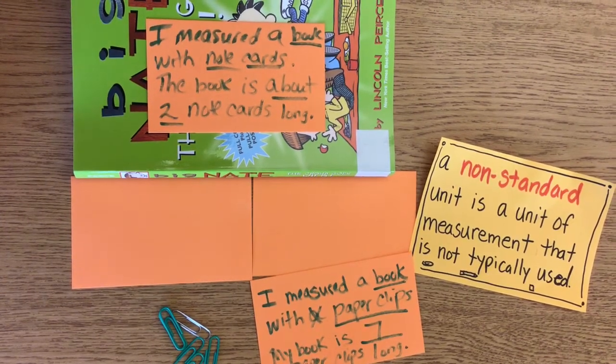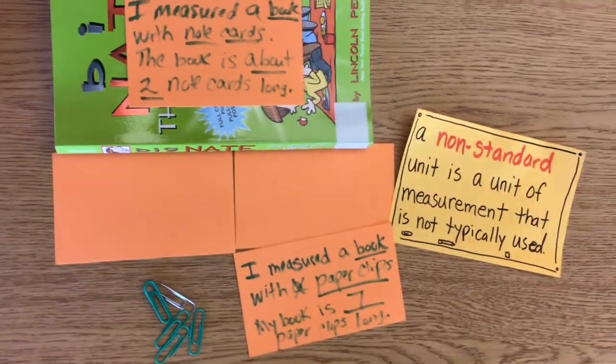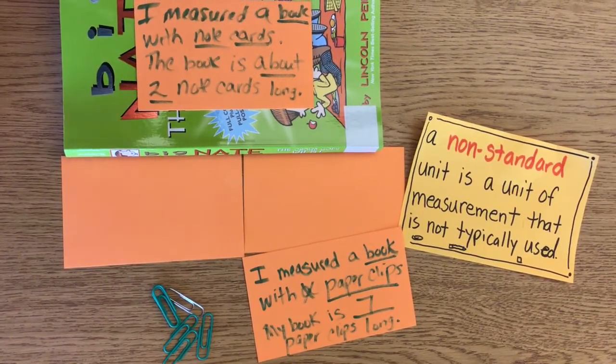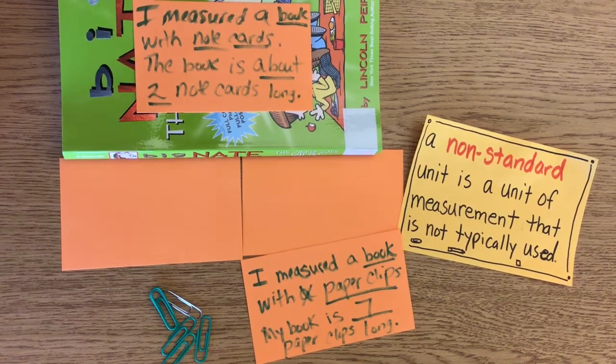Anything else, Mrs. McGuire? That's it. Okay. Have fun and being a great non-standard scientist today. The non-standard unit of measurement scientist. Scientist. Yeah.